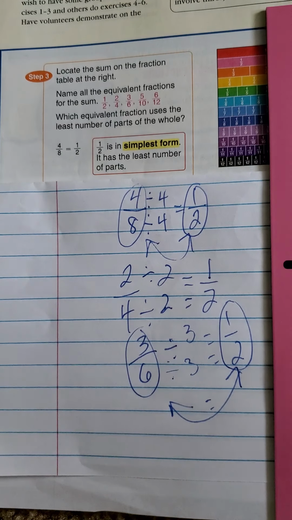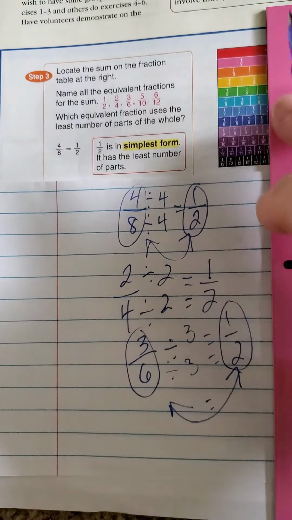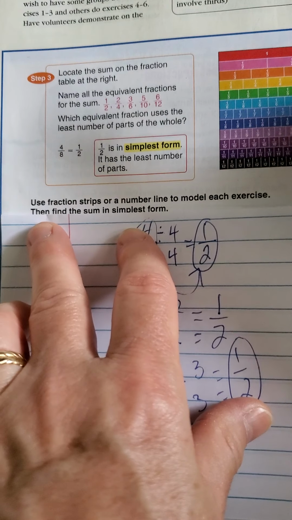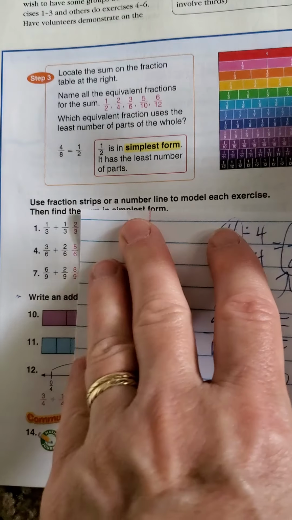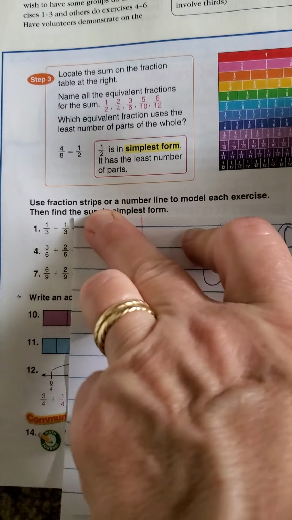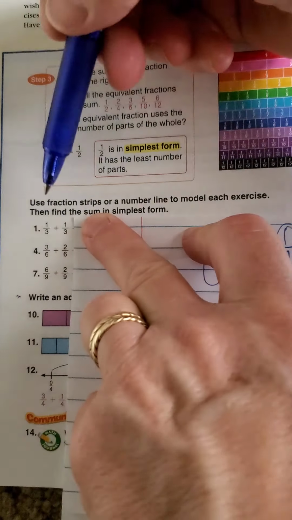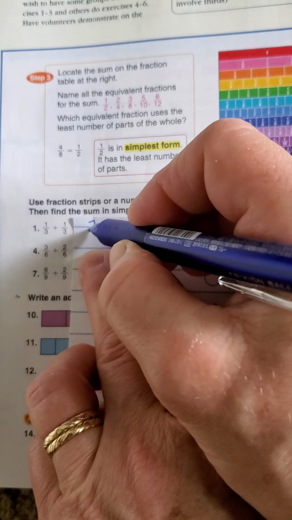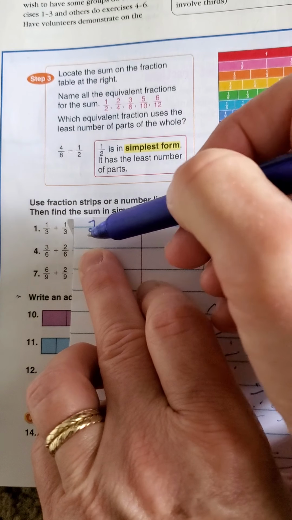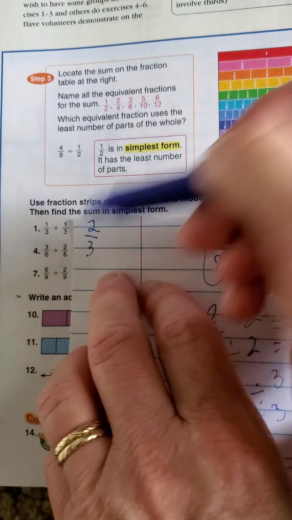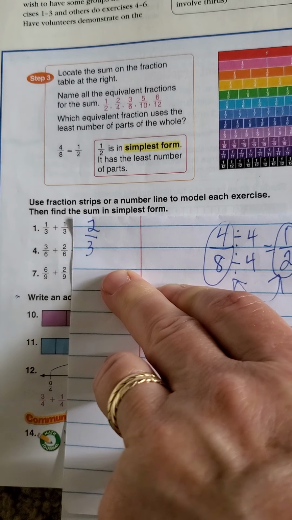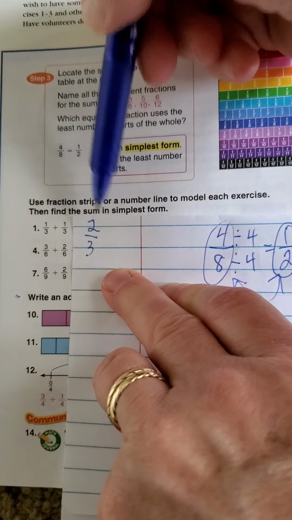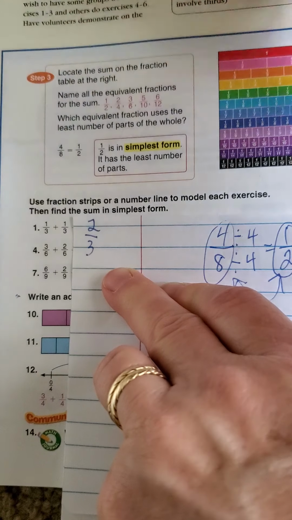So what they're going to ask you to do on the rest of this sheet is use fraction strips or a number line to model each exercise. All I want you to do is to add them, and then simplify them. So we have 1 plus 1 is 2, and the 3's stay the same because they're the denominator. When you add fractions with the same denominator, you only add the top numerators together. So this is 1/3 and 1/3 is 2/3.